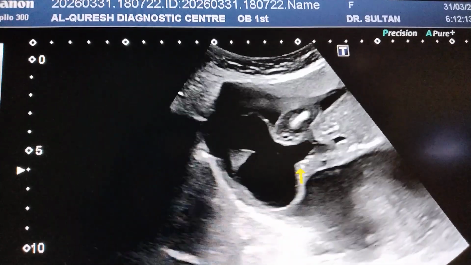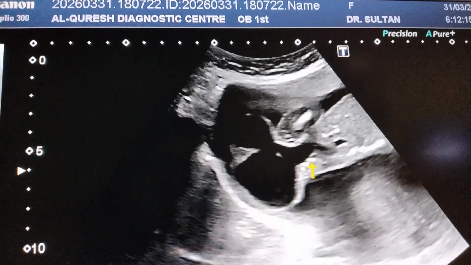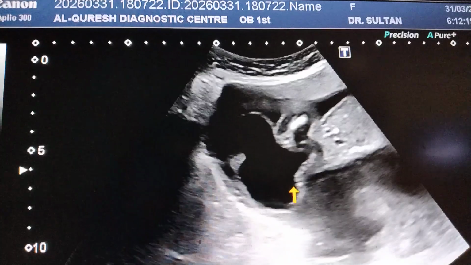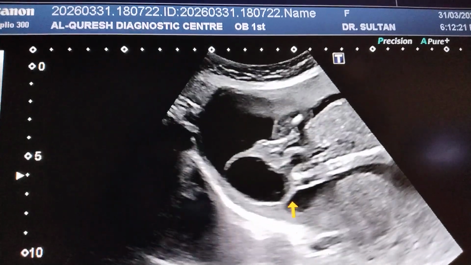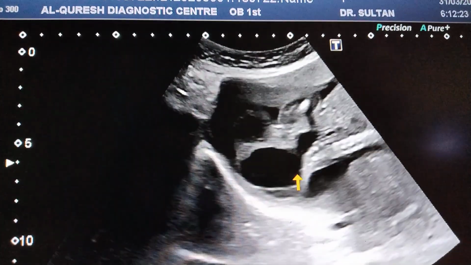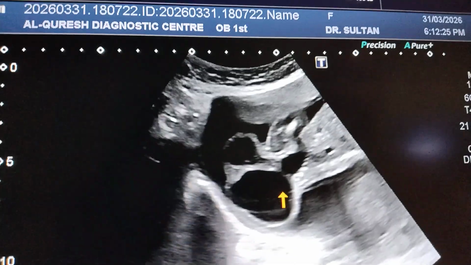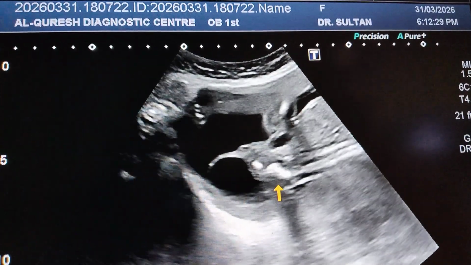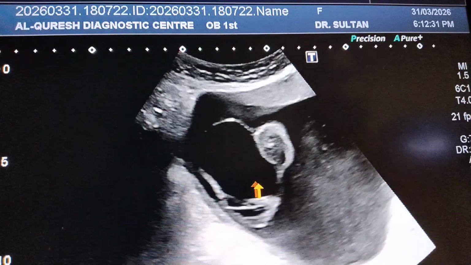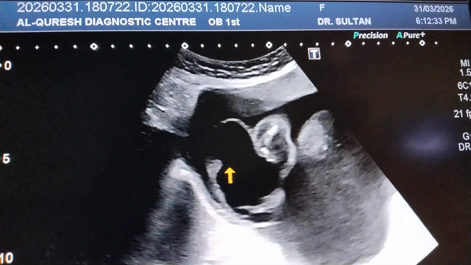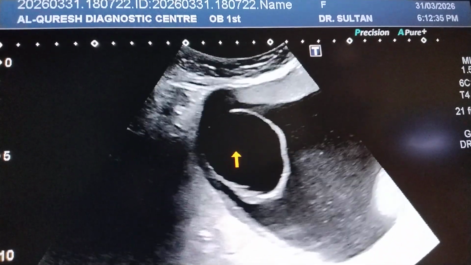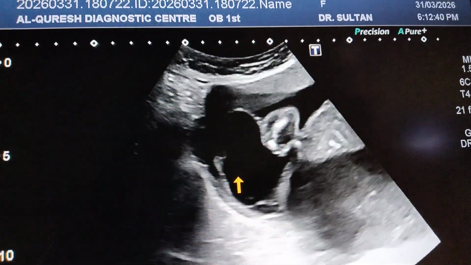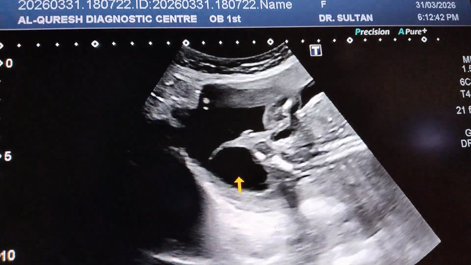So this lesion is arising from the sacrum and coccyx. So both the segments are involved. This lesion, which is arising from the sacrum and coccyx of the fetus, is pure cystic, we can't appreciate a solid component. This is most likely a sacrococcygeal teratoma.